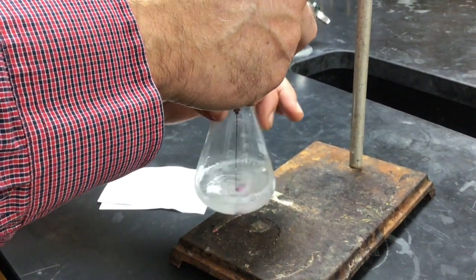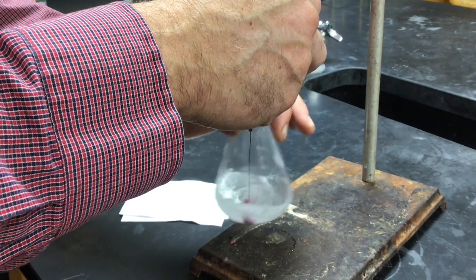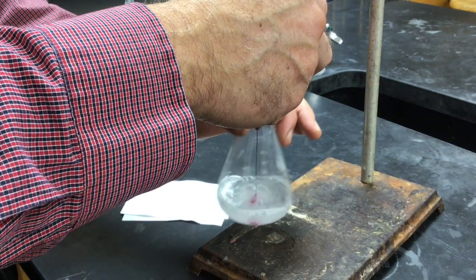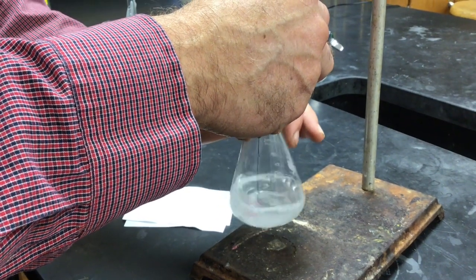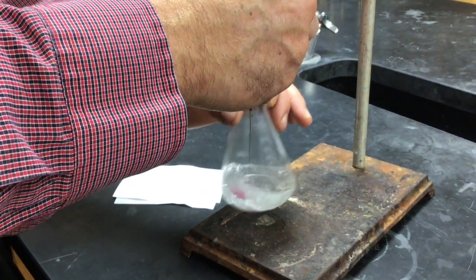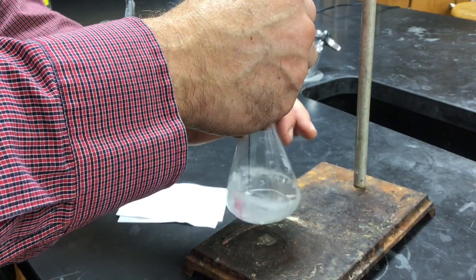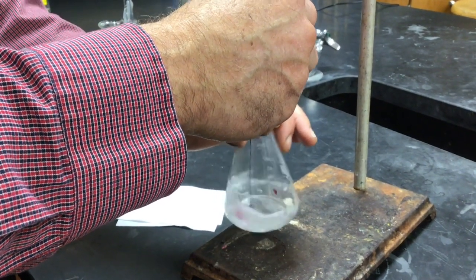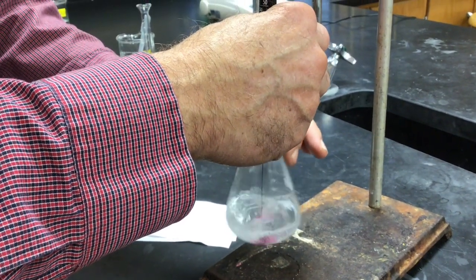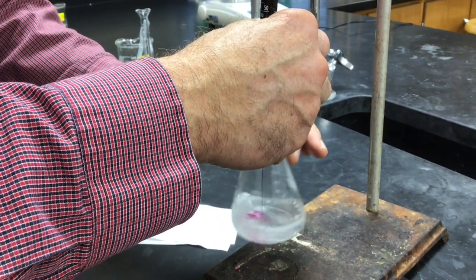We just hit 32 ml. We're going down to about 46. Yeah, the burette has a tiny little opening in it. It takes a long time to drain it out. Almost to 40.